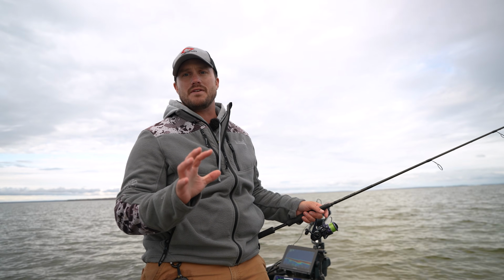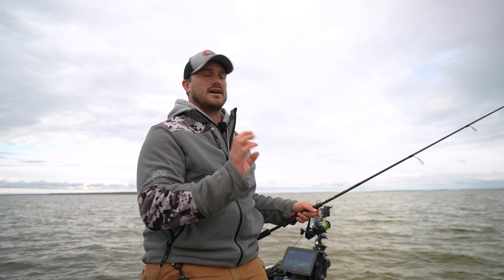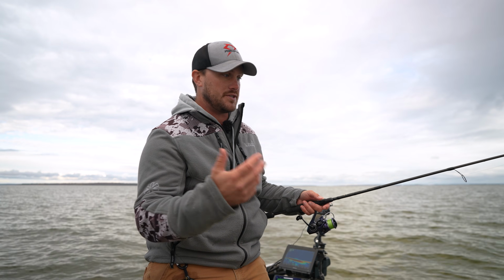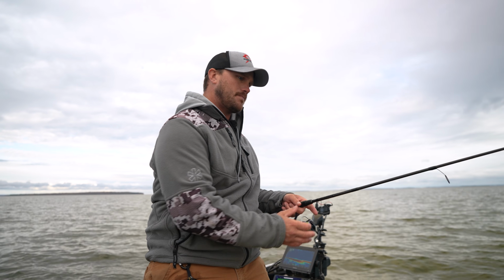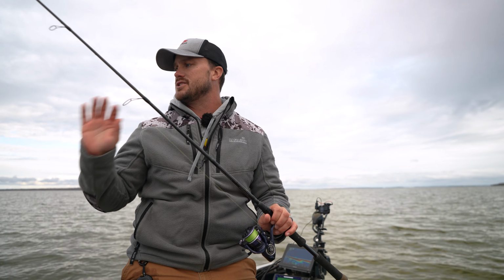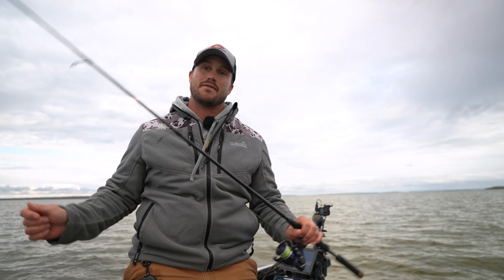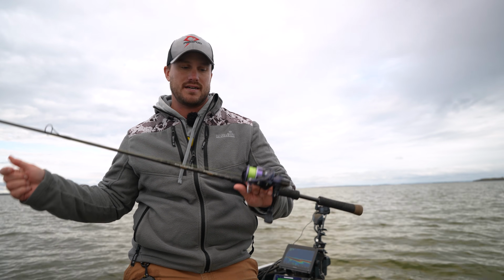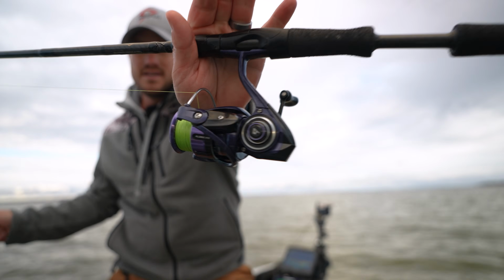But the other thing is you can feel so much better with the tungsten. It just transfers that sensation so much more, whether it's the fish's mouth, whether it's bottom, whatever it is. And so I like that on this, the 6'10", medium light extra fast, the Elliott Identity series. Super nice rod. And this is on the Piscifun Illumix 2000.